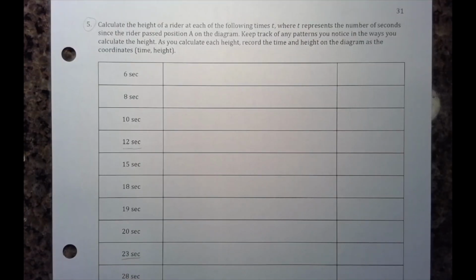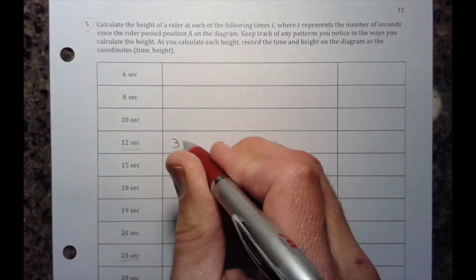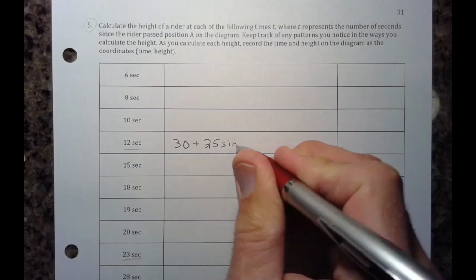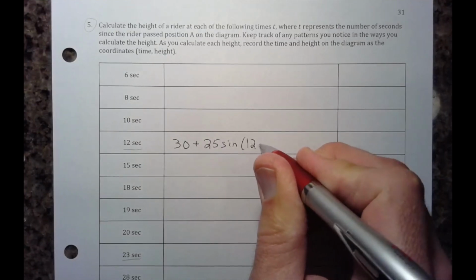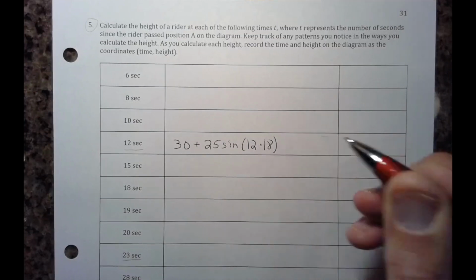On page 31, they wanted to keep on going for other times as opposed to just the ones in the first quadrant. We're just going to do 3. We're going to do 12 seconds, 23 seconds, and 38 seconds. So at 12 seconds, the rider is going to be 30 feet off the ground plus 25 times the sine of 12 seconds times 18 degrees per second. And that'll give us a value.